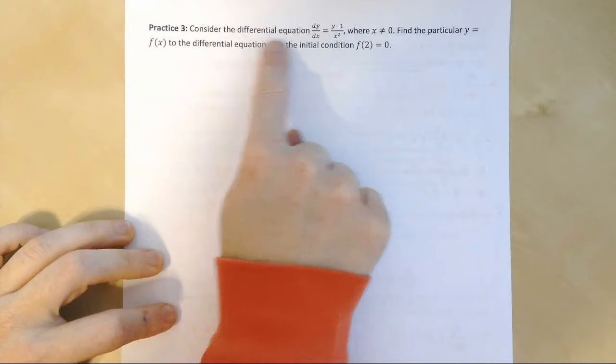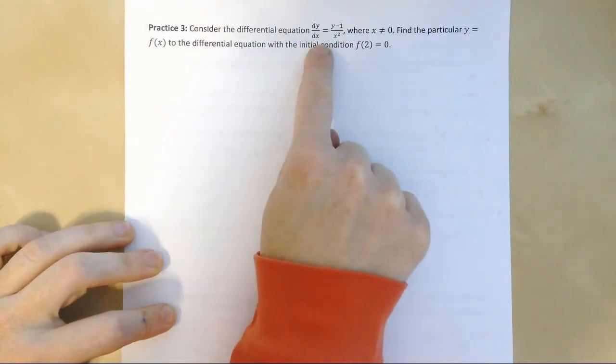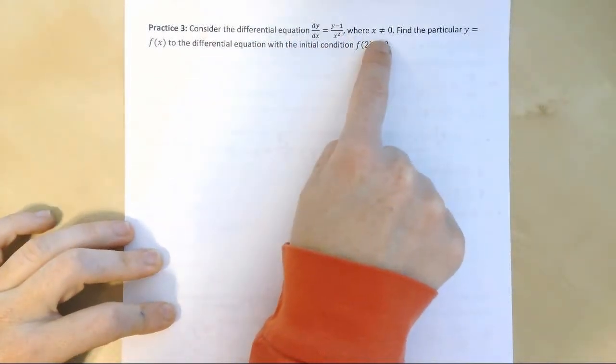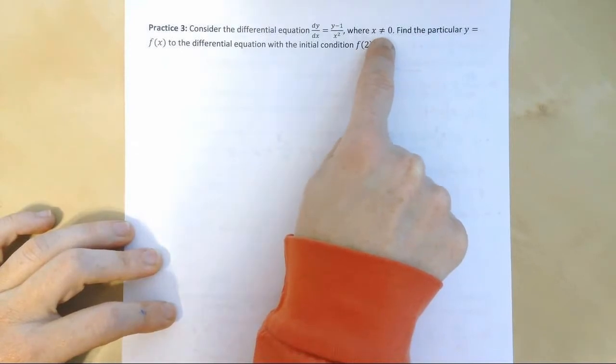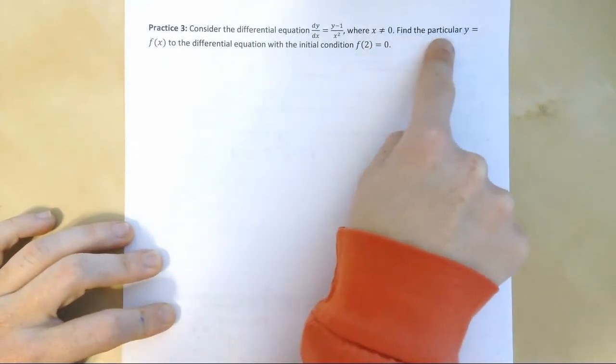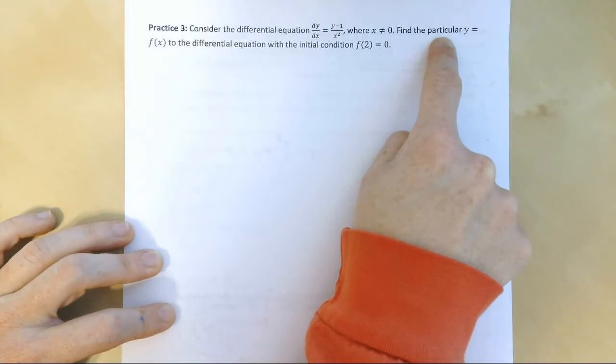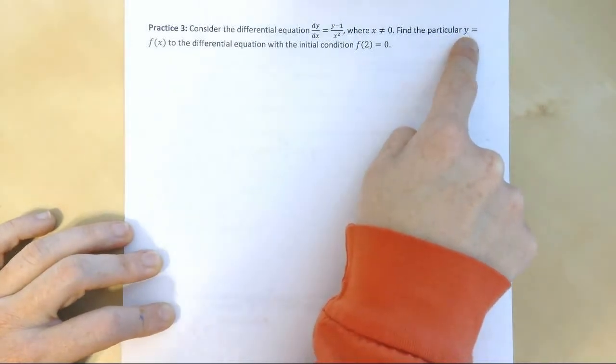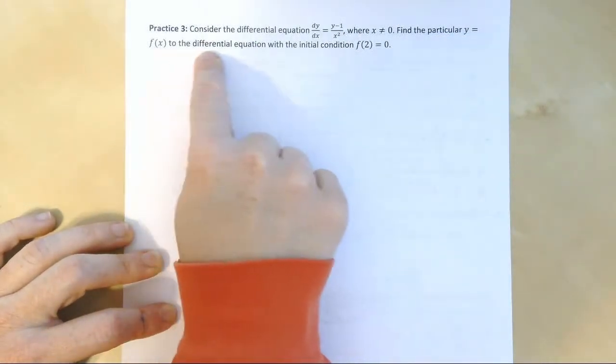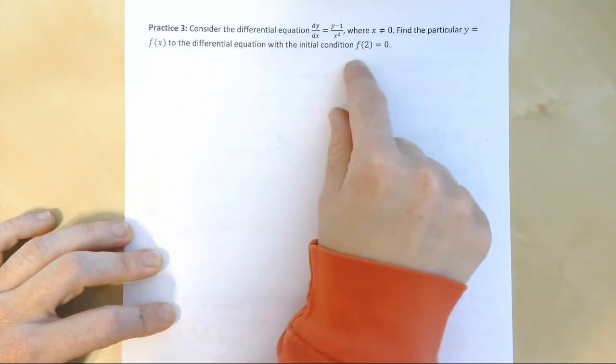You have considered the differential equation given, that's here, where x is not equal to 0. Anytime it says something like that, you don't normally have to stress about it. Find the particular solution, y equals f of x, to the differential equation with the initial condition f of 2 equals 0. Okay, so pause it, try on your own, go.